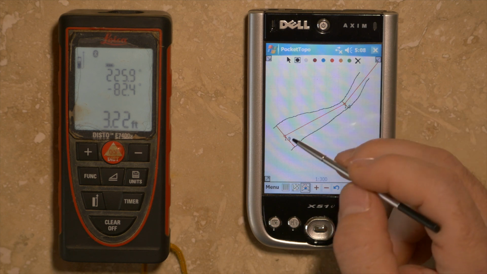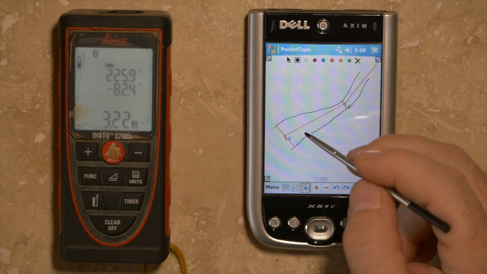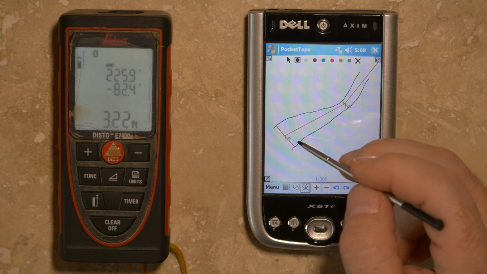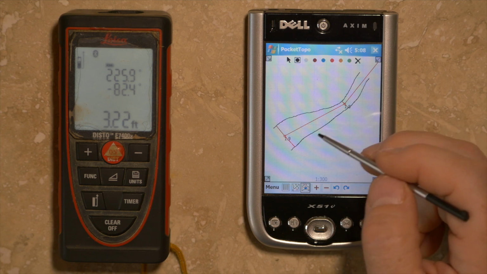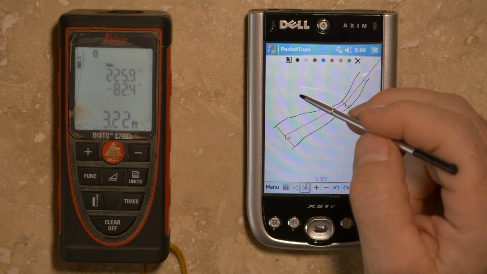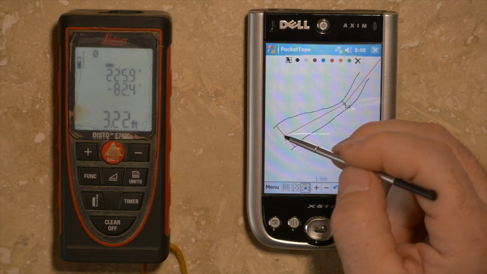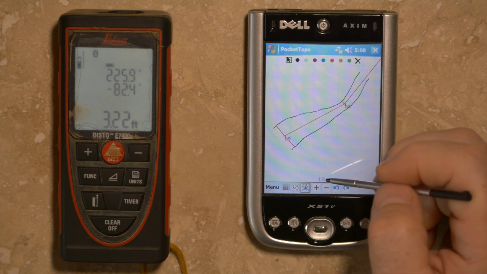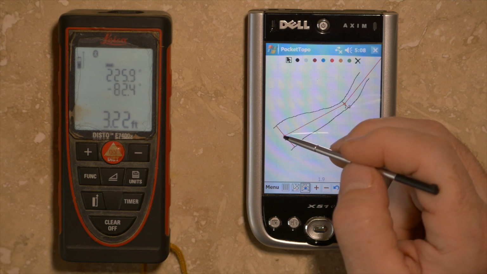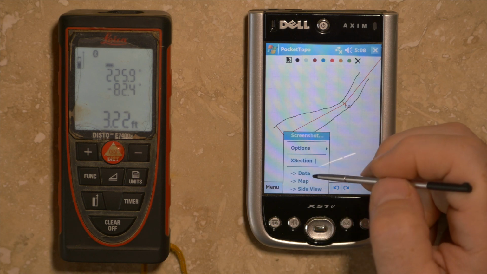So another thing you can do in what they call the outline or plan view is you can do cross sections. So if you've done left, right, up, and down, those will help you with the cross section. So we'll go back to the arrow for selecting things, and we can select that station if we tap on it, and you can see down at the bottom it shows 1.9, which is that station. If you tap and hold on it, some options come up.